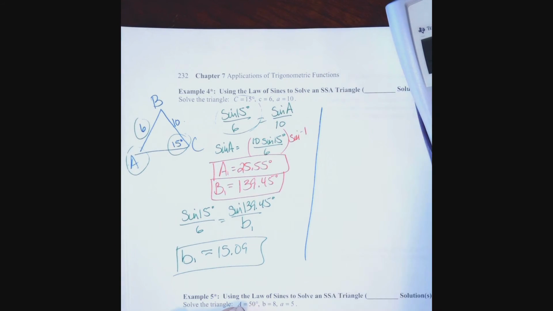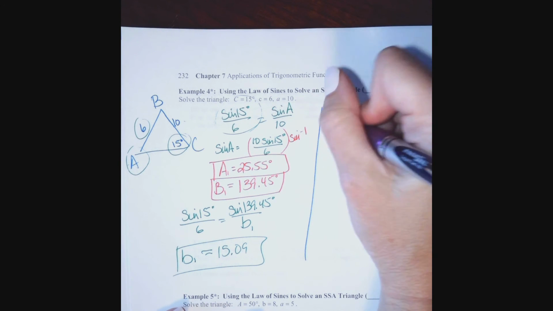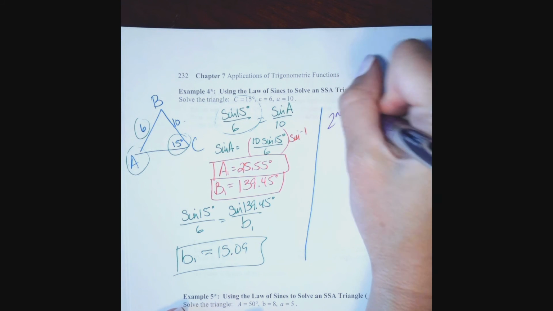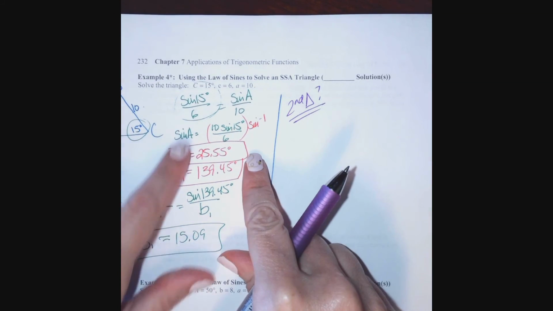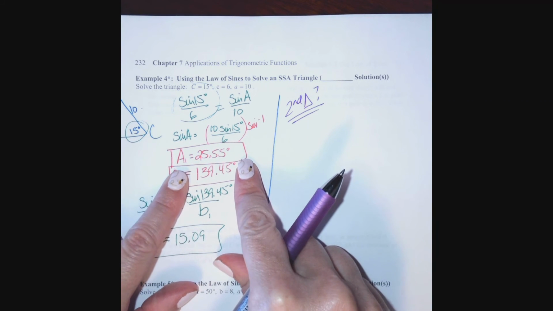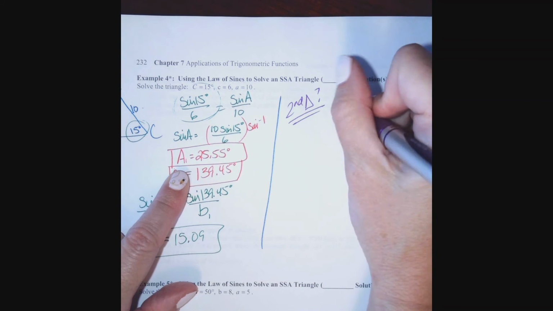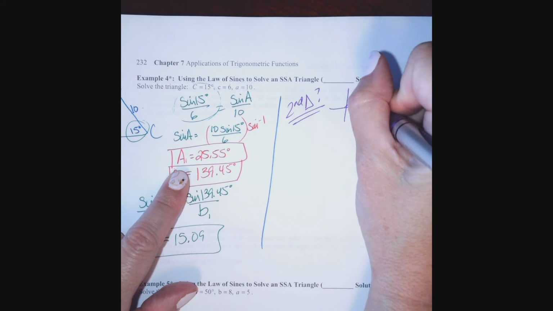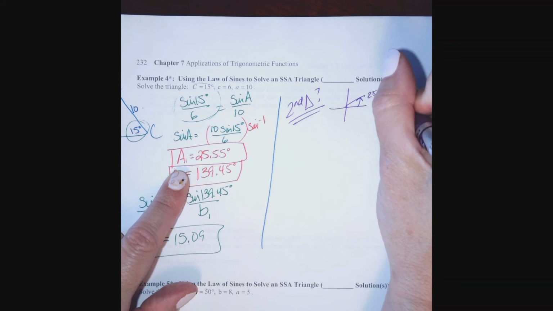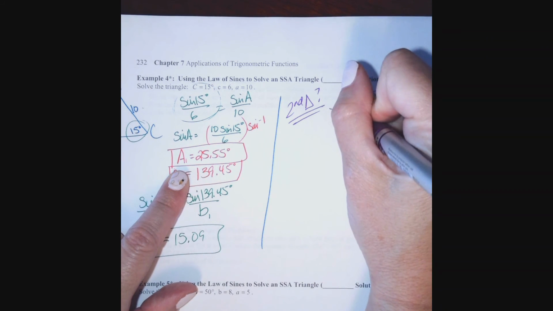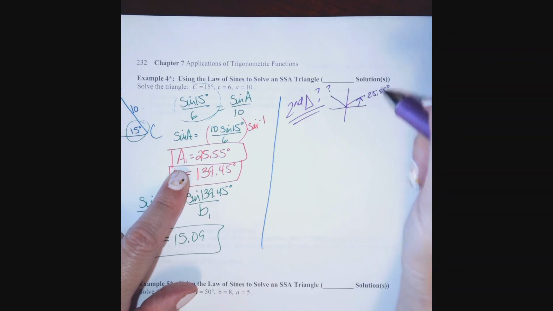Is there a second? Remember, when we have the ambiguous case, we always have to check and see, is there a second triangle? Well, if there's a second triangle, then that first angle we found will have another solution, because here we found A is 25.55 degrees. What is the angle over here in quadrant 2 that has that same measure?